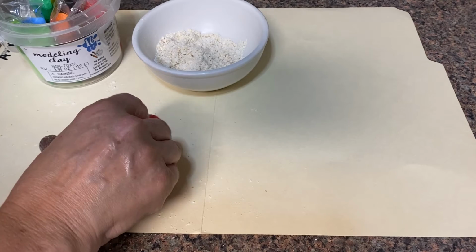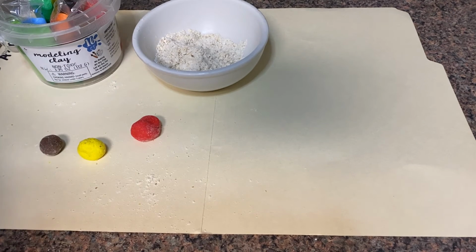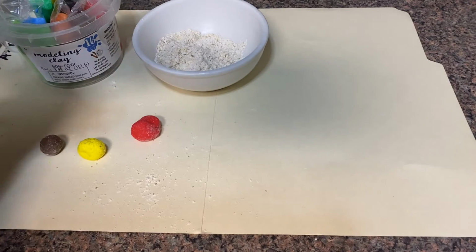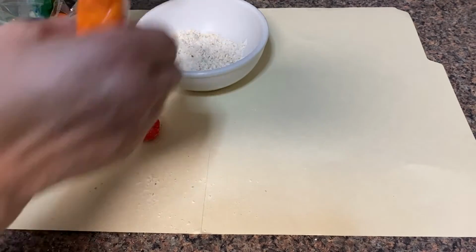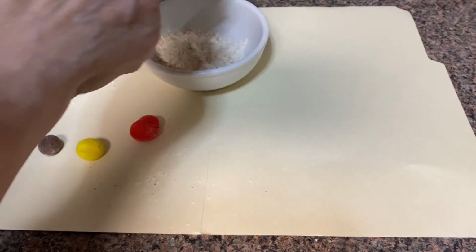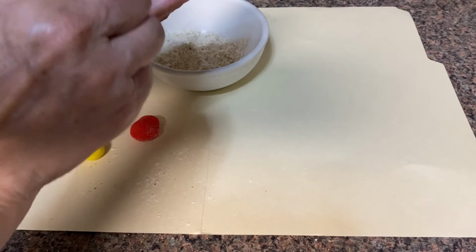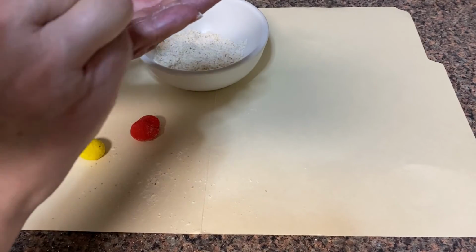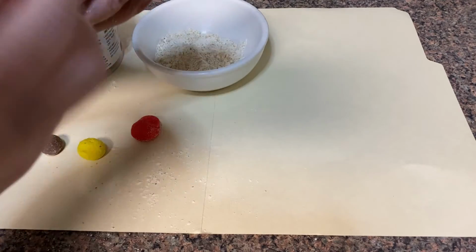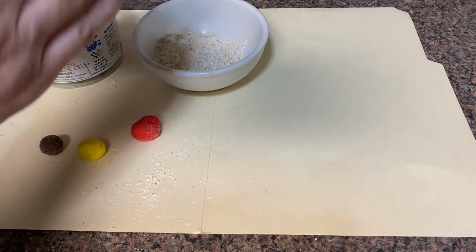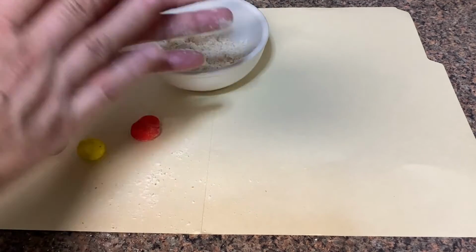All right, so there we have a red. We have a red and a yellow. Over here I'm cutting an orange. I'll put a little bit more flour in my hand there. It might be that I've had this for a few months. That might be why it's gooey. I don't know. But it is gooey.